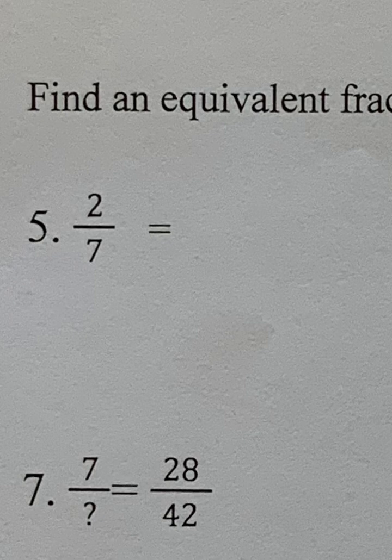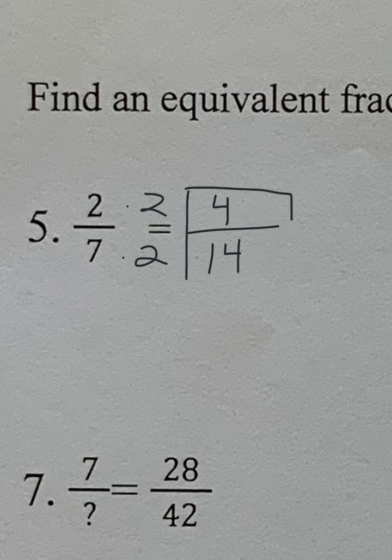So I could multiply 2/7 by 1, but that would just give me the same answer. So I'm going to do the next step, and I'm going to multiply the top and then the bottom by 2. 2 times 2 is 4, and 7 times 2 is 14. So my equivalent fraction for 2/7 is 4/14.